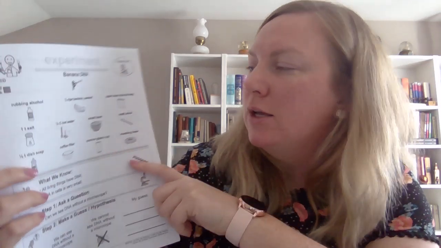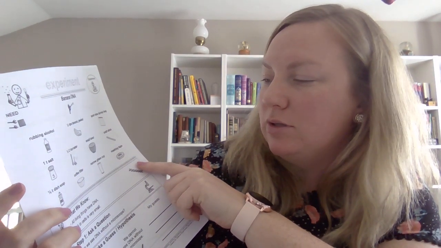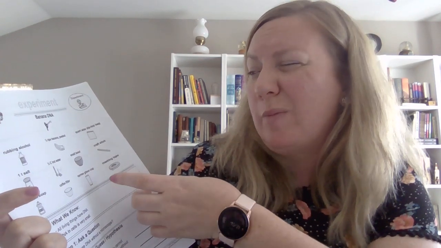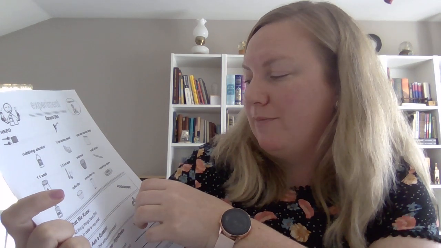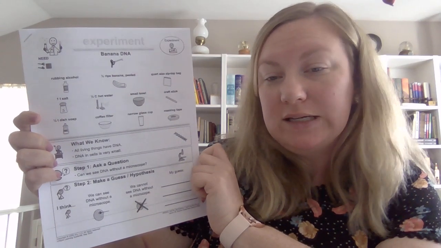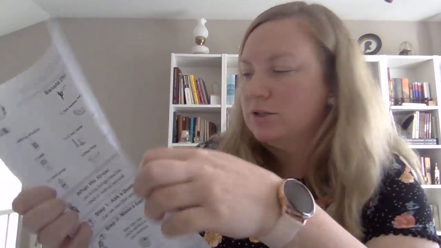So this one, you need some kitchen utensils. You also might have most of the things that are on here. The biggest things are rubbing alcohol and bananas and masking tape. So if you've got those 3 things, you could do this banana DNA experiment. It walks you through step by step of how to do it.